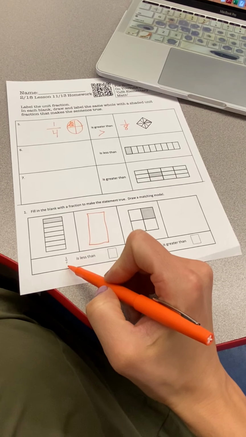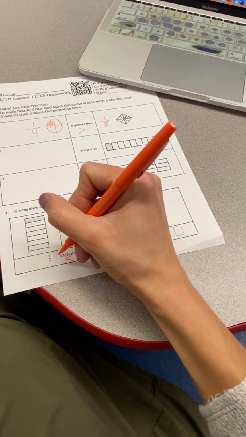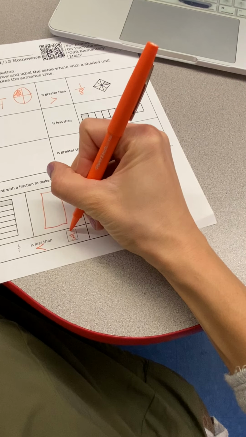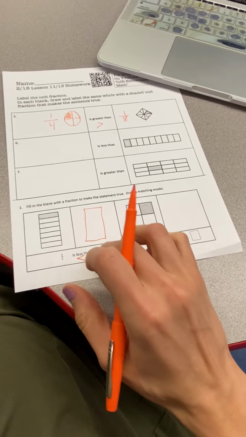I see that they already labeled for me. 1/7 is less than, again, I need to find a number that is smaller than 7, because the greater the denominator, the smaller the fraction. And this one needs to be the bigger fraction.